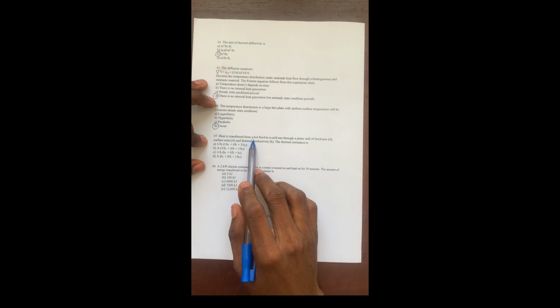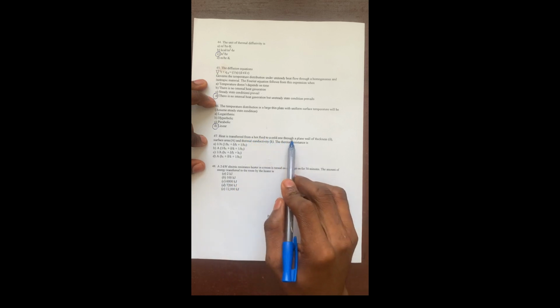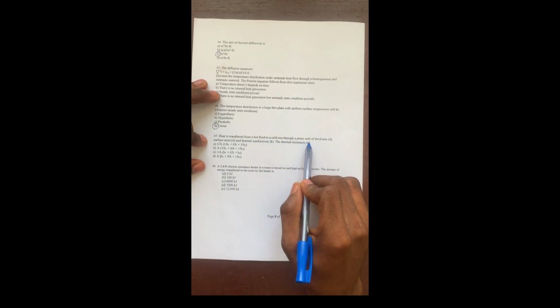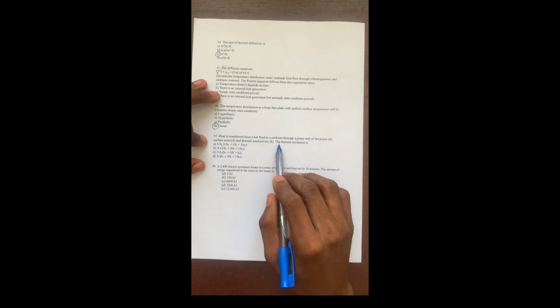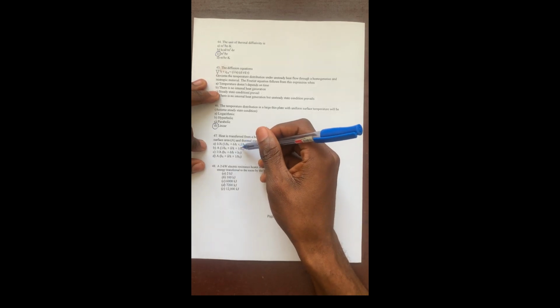Heat is transferred from a hot fluid to a cold one through a plane wall of thickness, this surface area, and thermal conductivity, this. The thermal resistance is, looking at the options, that of A.